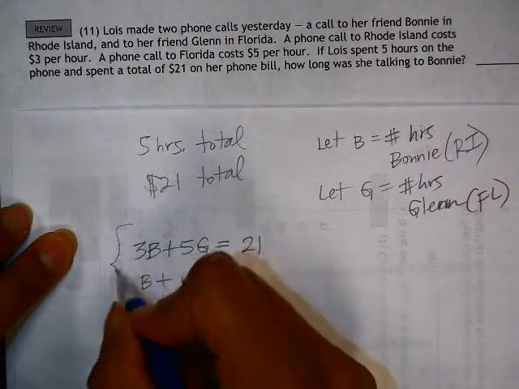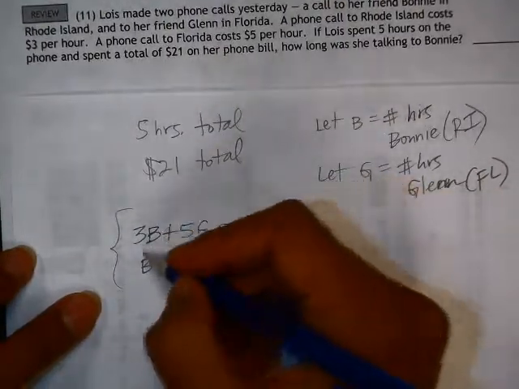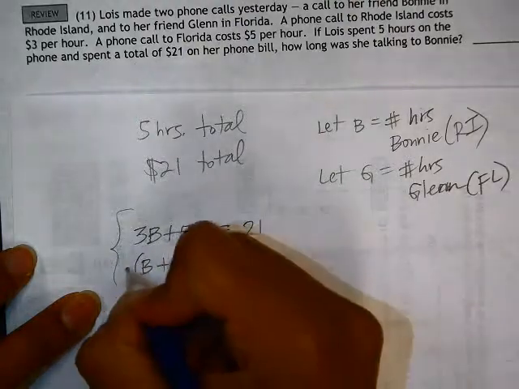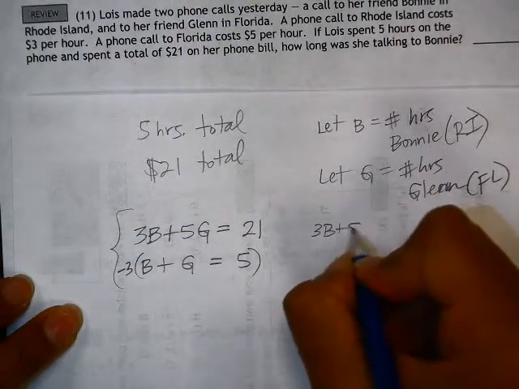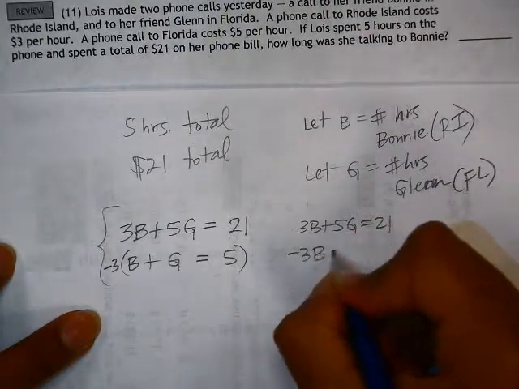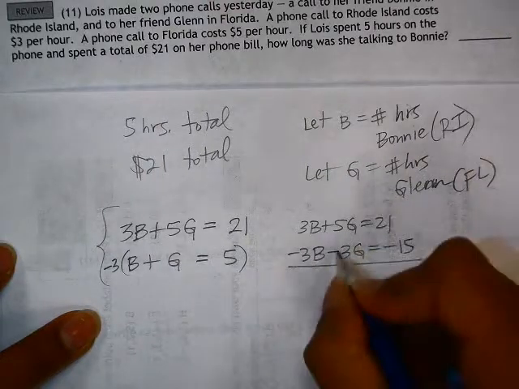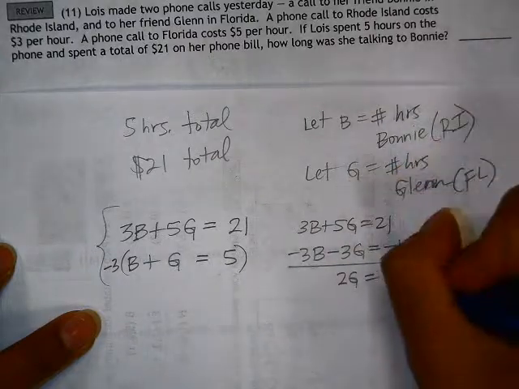In order to solve a system like this, we need to eliminate one of the variables. In order to eliminate the B, for example, I need to multiply the second equation by -3. So I'm going to rewrite both equations. The first equation is unchanged. The second equation becomes -3B minus 3G equals -15. Adding them, 5G minus 3G is 2G, 21 minus 15 is 6.